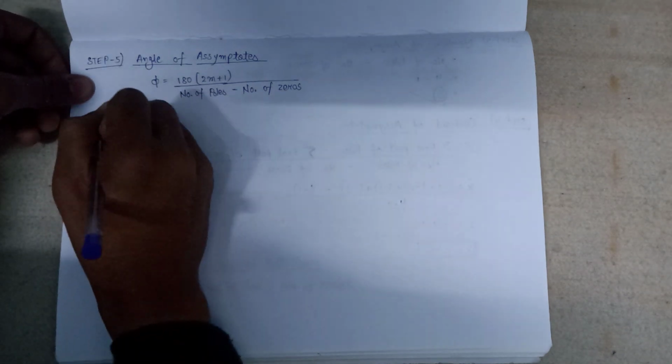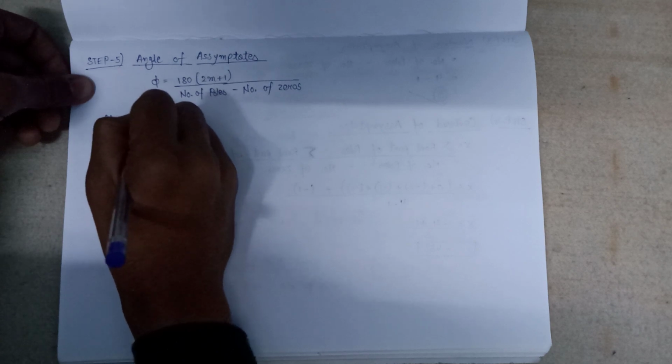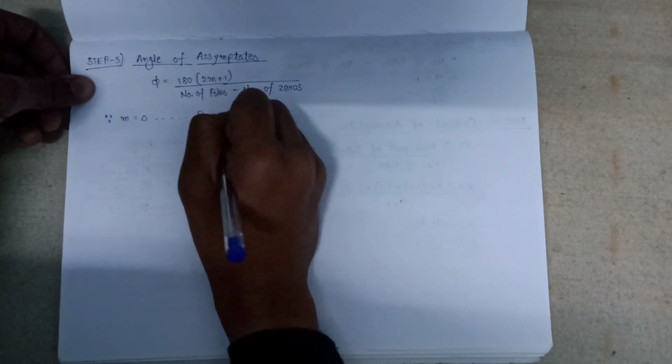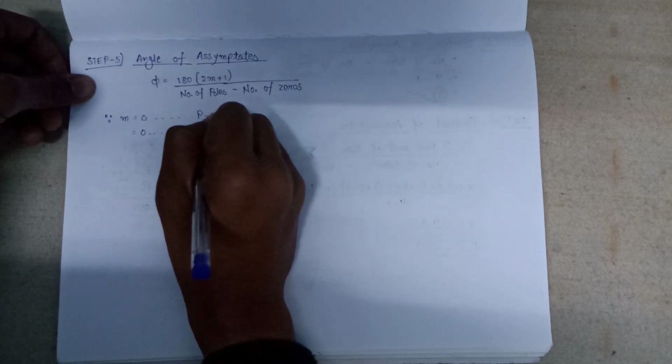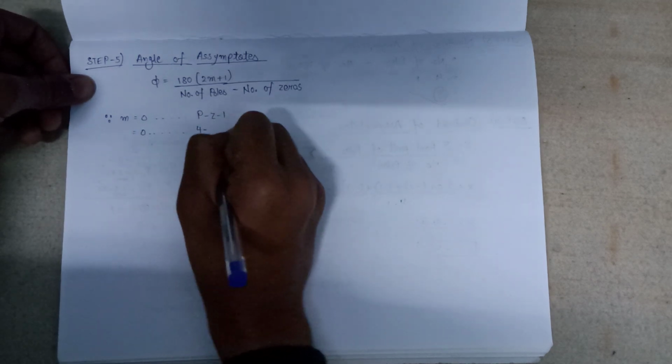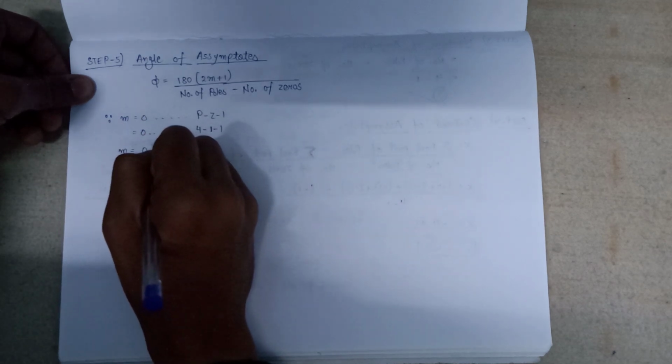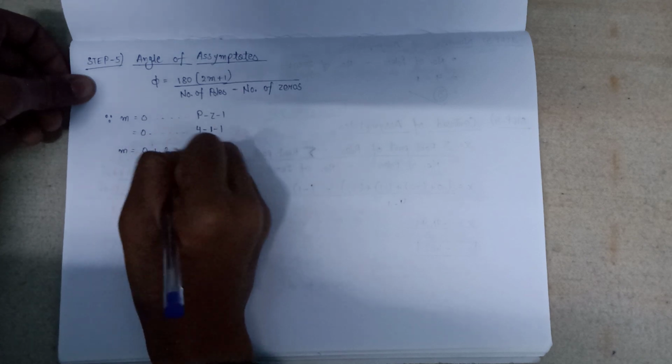And here we all know that the value of m starts from 0 and ends at the number of poles minus the number of zeros minus 1. So it will start from 0 and end at, since the number of poles is equal to 4 and the number of zeros is equal to 1, 4 minus 1 minus 1. So the value of m will be equal to 0, 1 and 2.